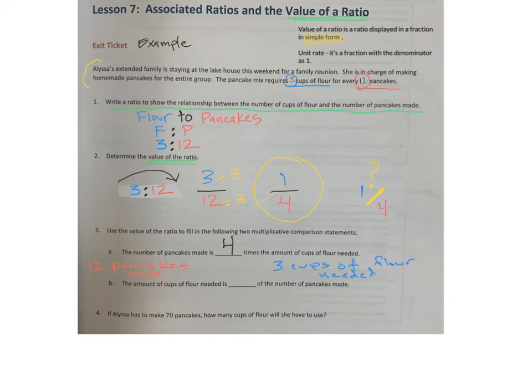So you could say, well, how much flour am I going to need to make pancakes? Well, you're going to take 1 cup of flour, and so for every 1 cup of flour you have, it's going to make 4 pancakes, basically is what they're saying. You're only going to be able to make 4 pancakes with 1 cup of flour. 4 pancakes, 1 cup of flour. And you can see how this is very closely related to unit rates.